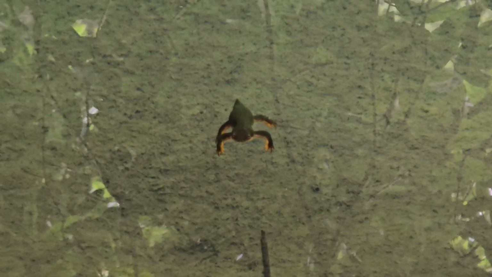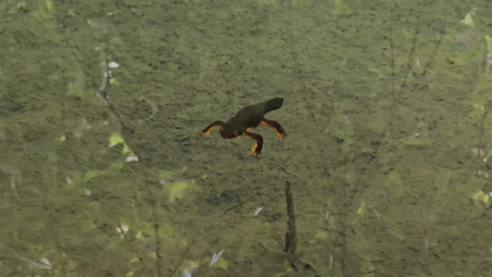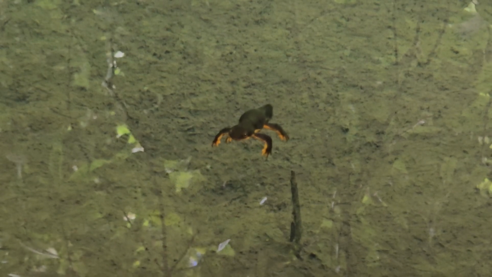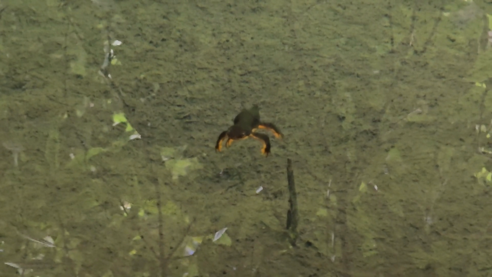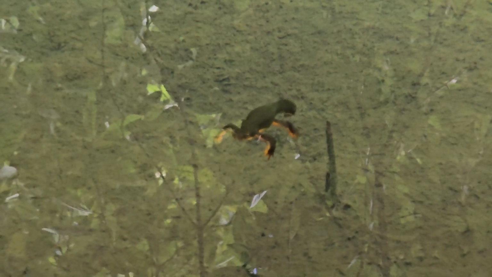The red-bellied newt, which is a salamander, is also breeding in the pond. The red-bellied newt is found in coastal wetlands, especially in redwood forests. They can live up to 20 to 30 years. Their bright color on their underside warns possible predators that they're poisonous to eat.